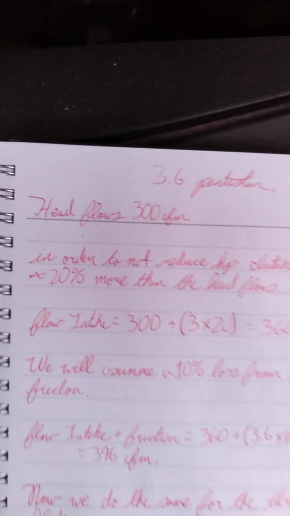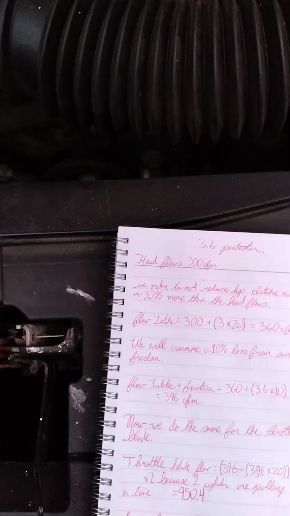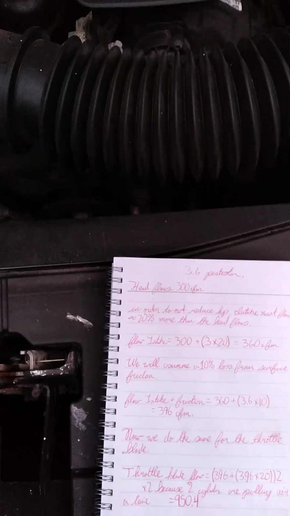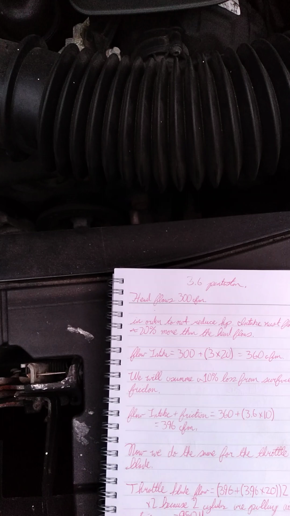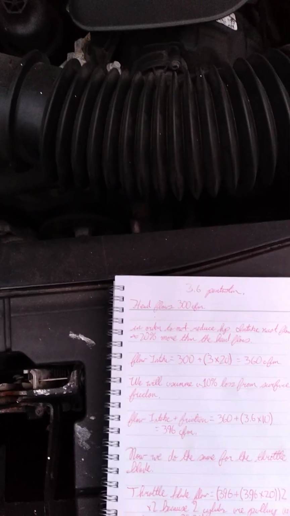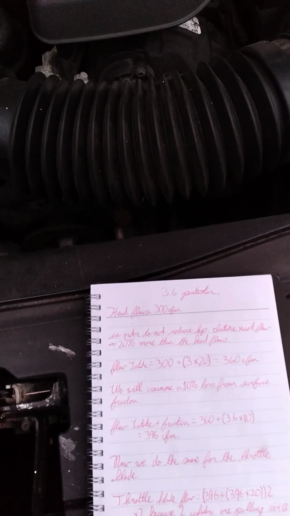So we know that it flows 300 CFM. Basically, what we're going to try to do here is think of how much cross section area we need to get the maximum amount of power out of an engine without losing torque.